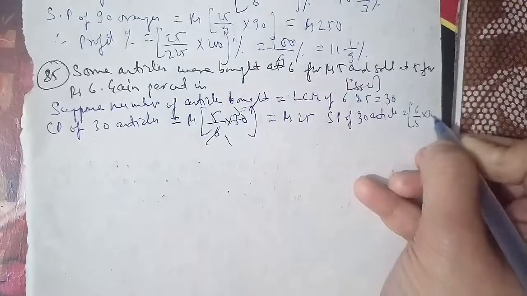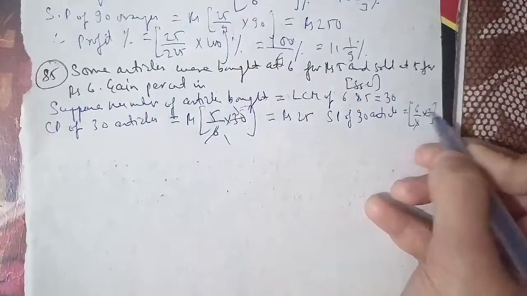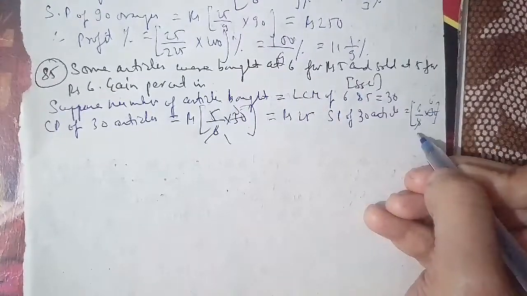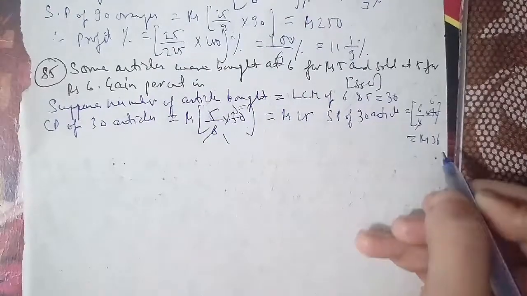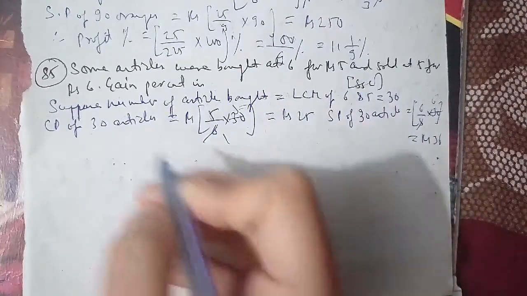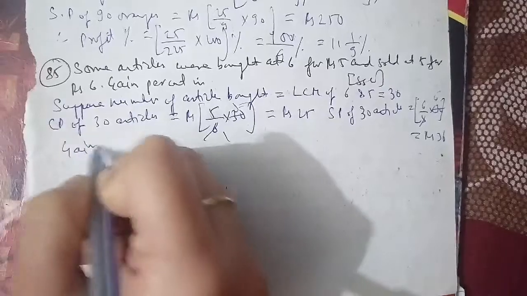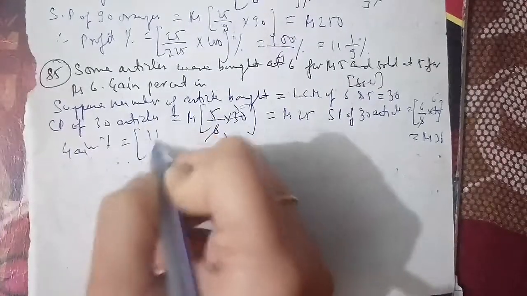So gain percent equals to 11 upon 25 into 100%. 25 ones are 25, 25 fours are 100, 11 fours are 44. So 44% we get as an answer here.